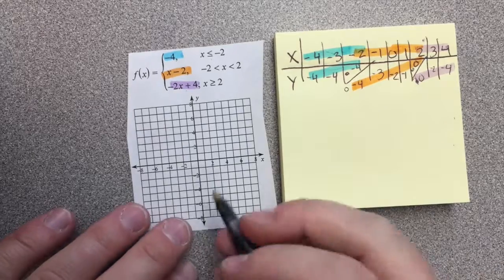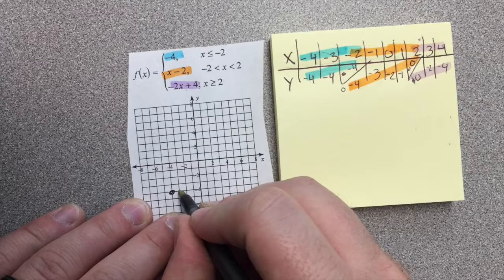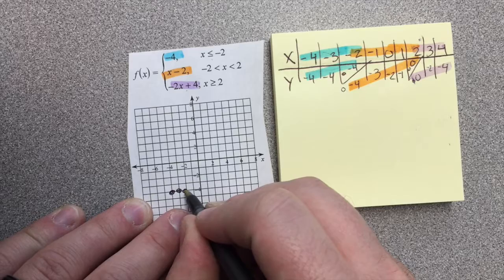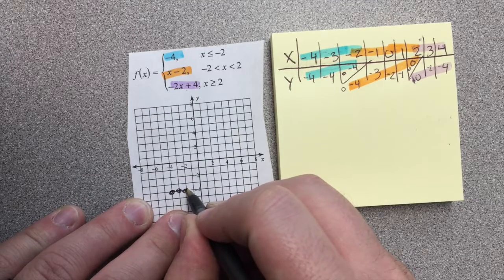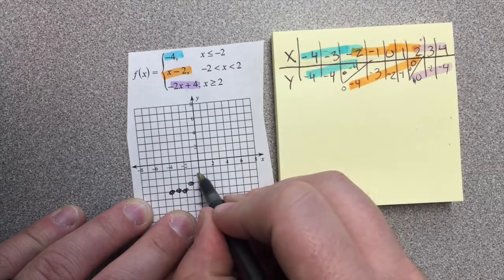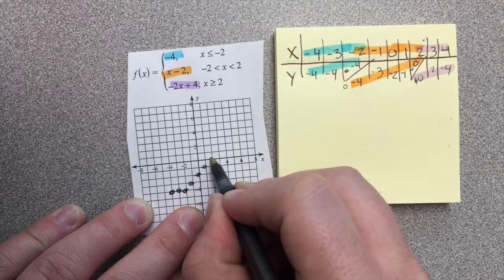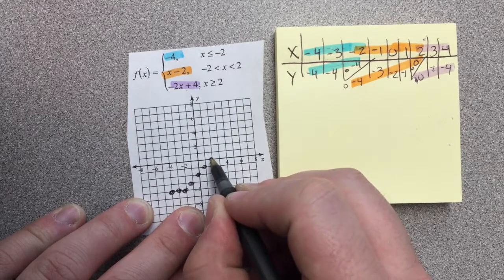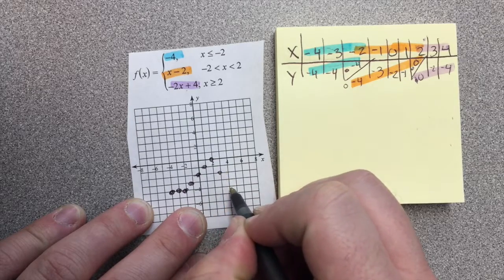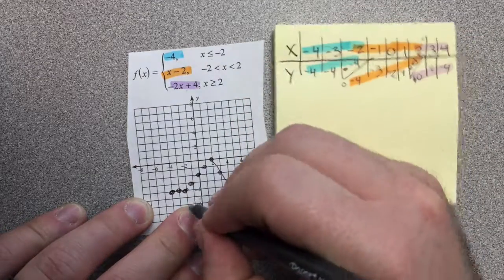When I graph this, I'm going to plot each point. So -4, -4, -3, -4, -2, -4. Then that point overlaps, so it has to be a closed dot. Then -1, -3, 0, -2, 1, -1, 2, 0. That point overlaps, so we keep it there. 3, -2, 4, -4. So I get this, and then this.